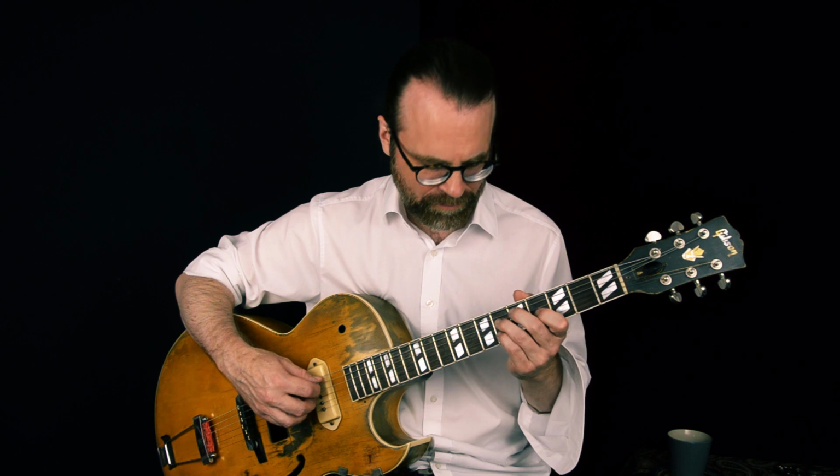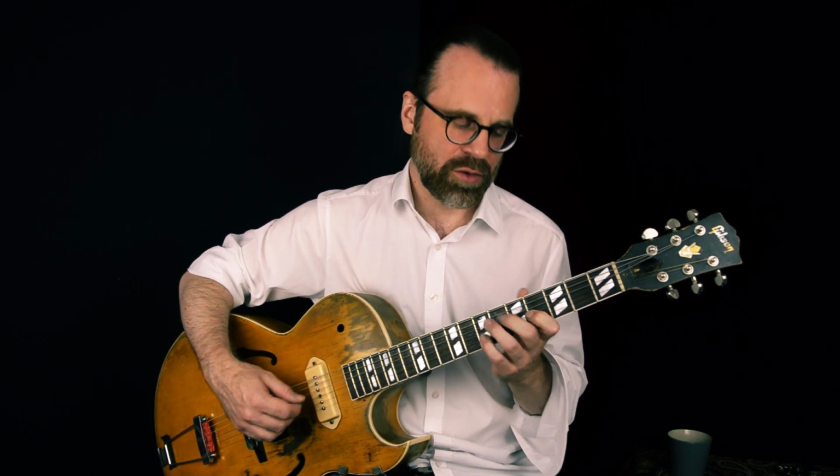What you do is raise the 1 and raise the 3, and this is really resolving to the dominant chord, the dominant 7th chord, which then goes back to the tonic.